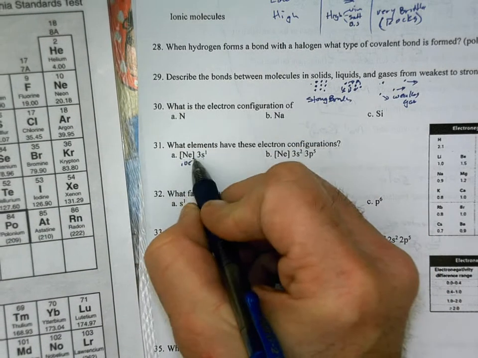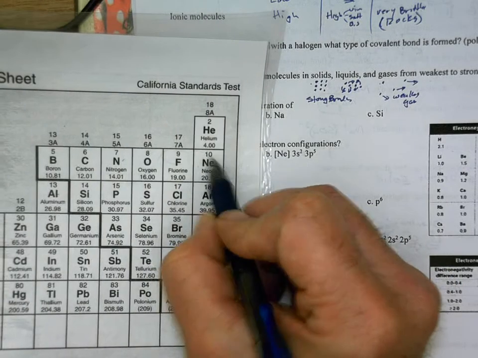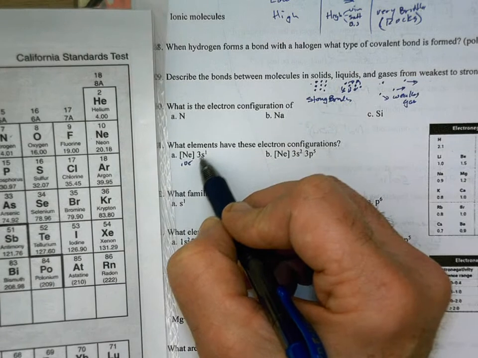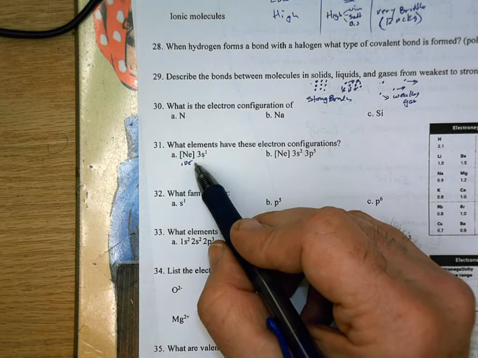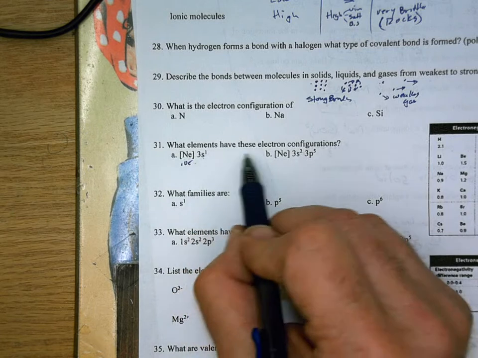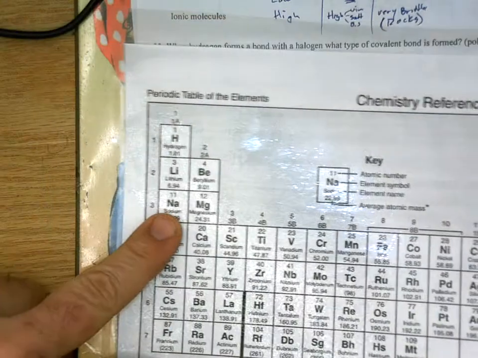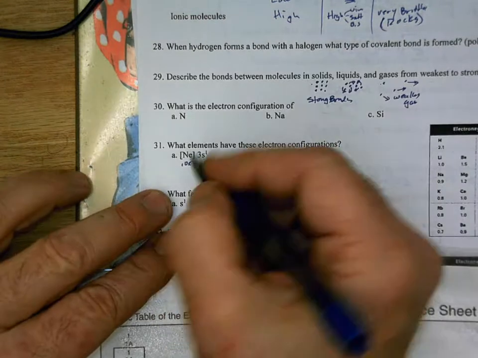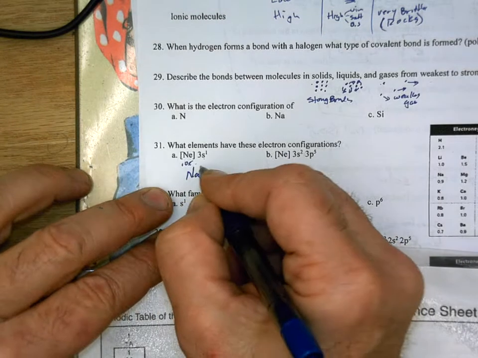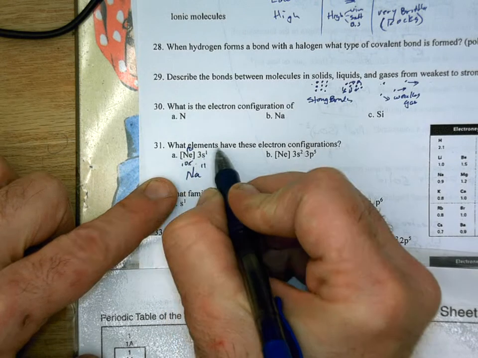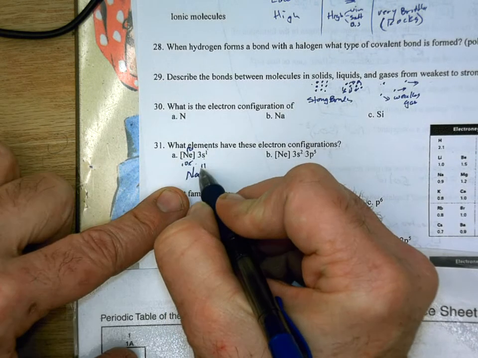Chemists are lazy, and don't always want to write out the full electron configuration, so they just write neon's configuration plus 3s1. So what element has 10 electrons plus 1? That's sodium, Na, because sodium has 11 total electrons. Neon has 10 plus this 1 in the 3s, 11 electrons total.